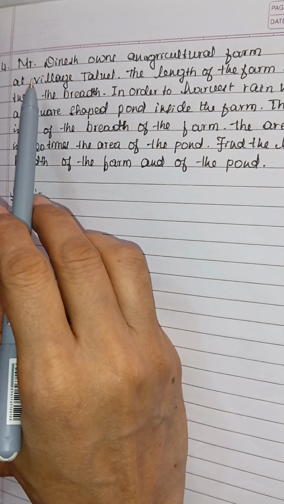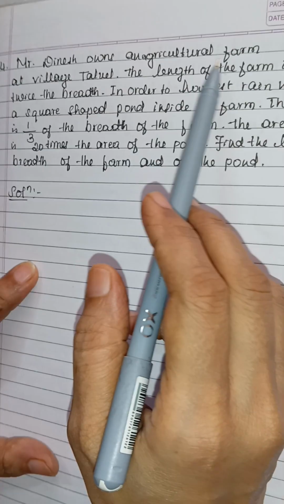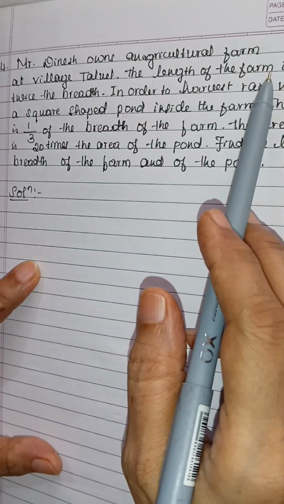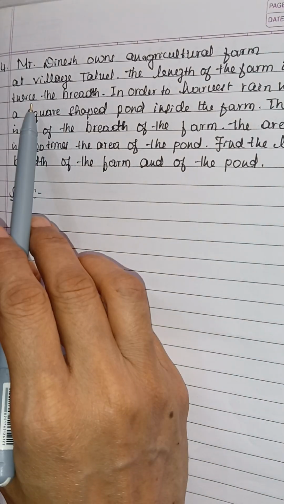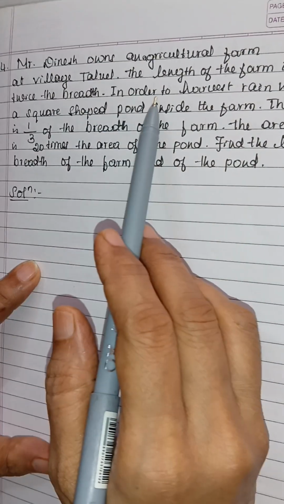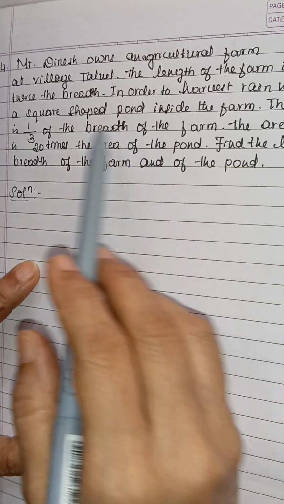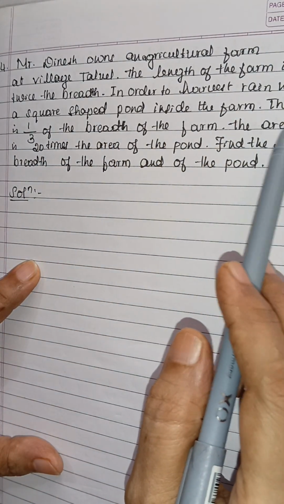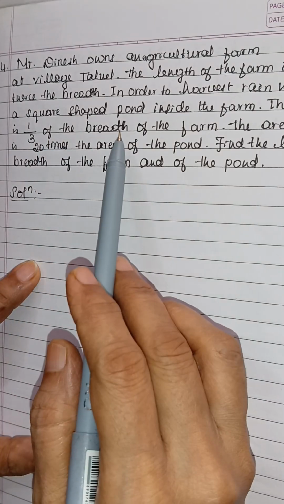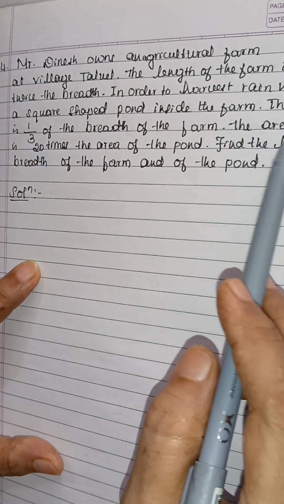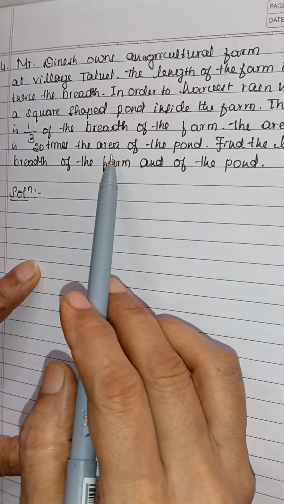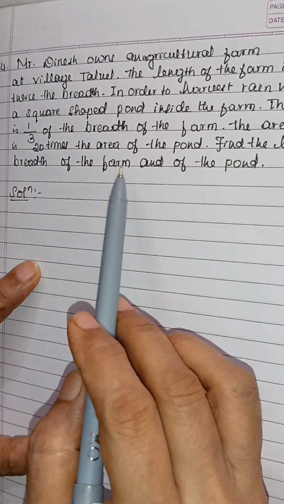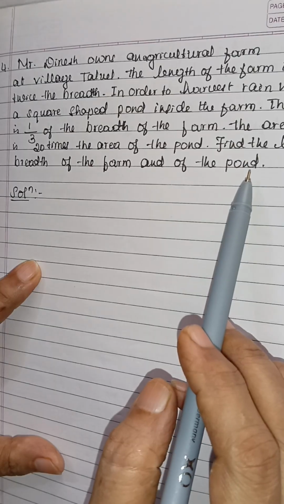14th one is: Mr. Dinesh owns an agriculture farm at village Talwel. The length of the farm is 10 meter more than twice the breadth. In order to harvest rainwater, he dug a square-shaped pond inside the farm. The side of the pond is 1/3 of the breadth of the farm. The area of the farm is 20 times the area of the pond. Find the length and breadth of the farm and of the pond.